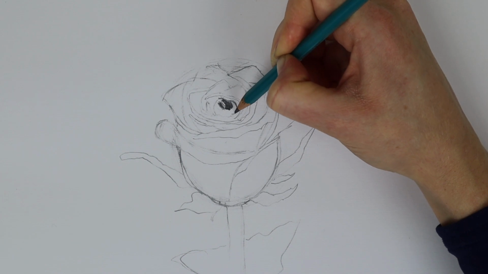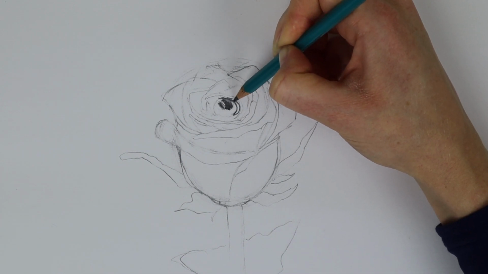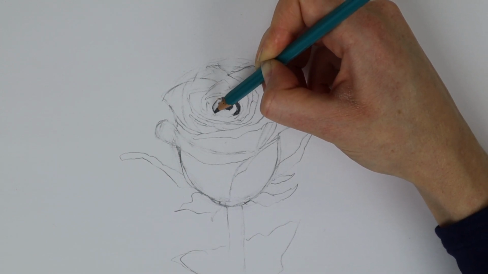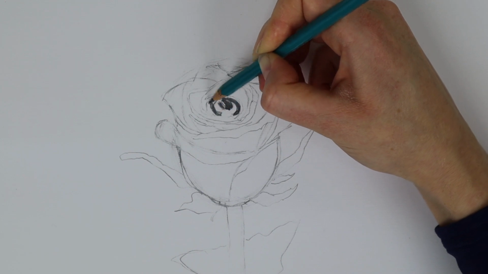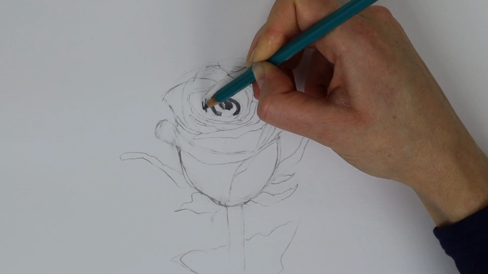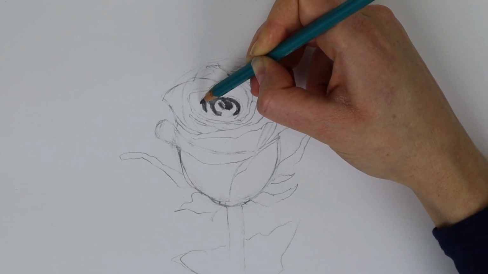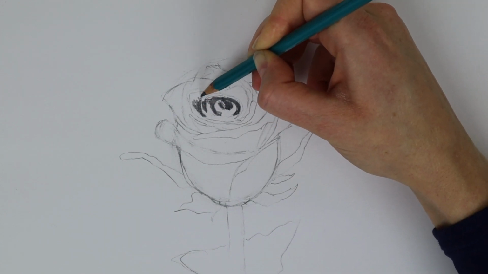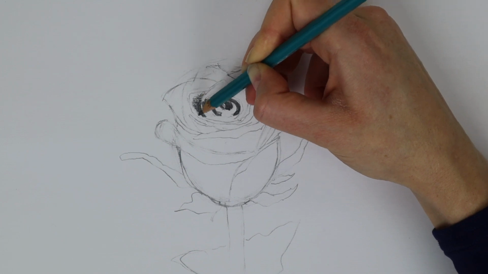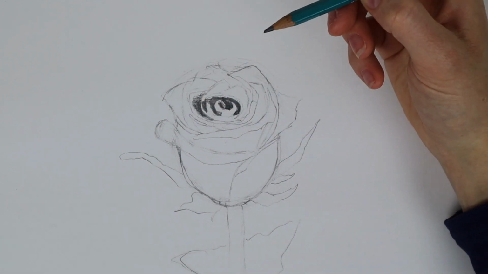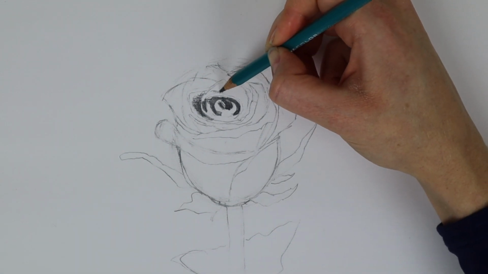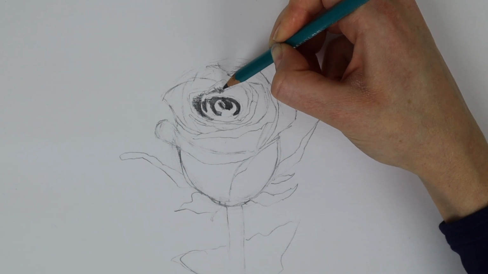And this is what's going to really bring your rose to life, is looking at the values and putting those in where you see them. I'm just doing the really dark values first. And then where it fades into like a medium value, making sure I've got a soft transition. I'll do blending and stuff later, but just looking for the dark, dark, dark shapes and going for those first.